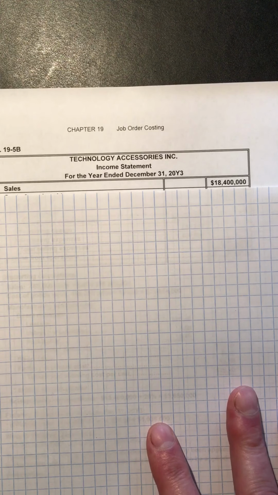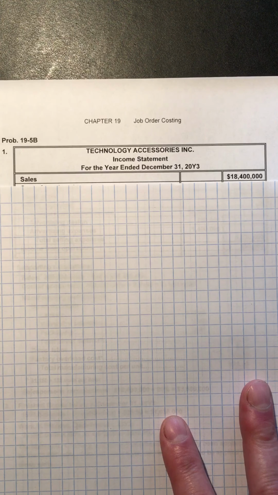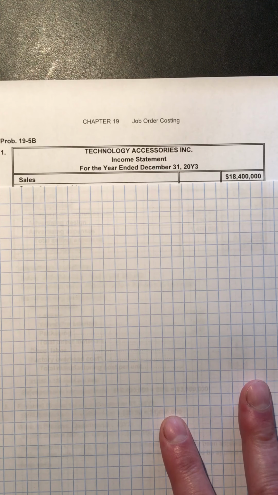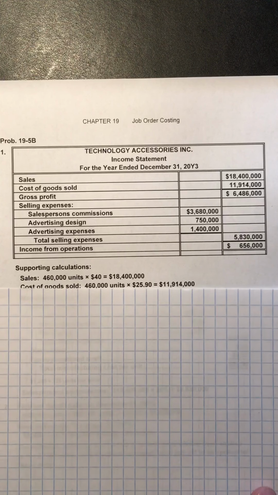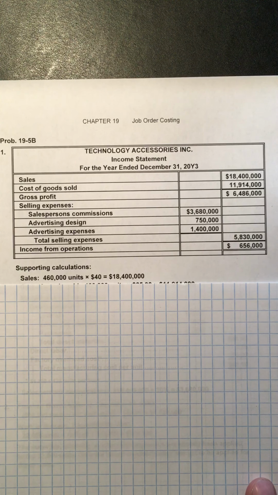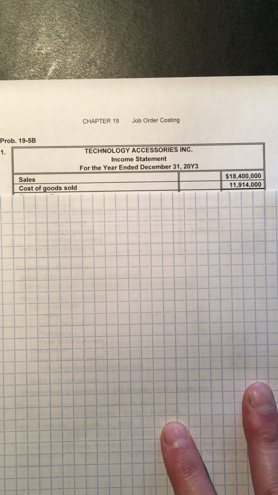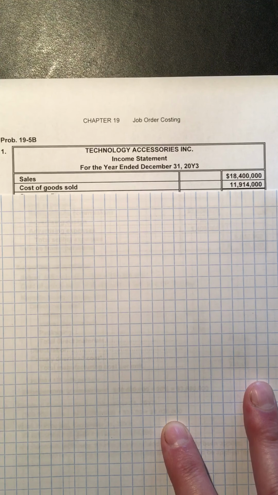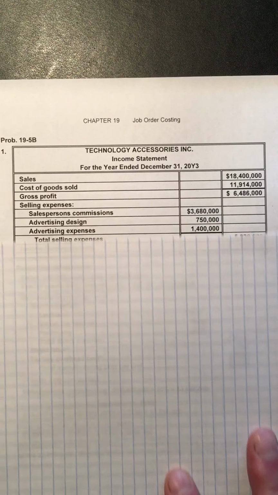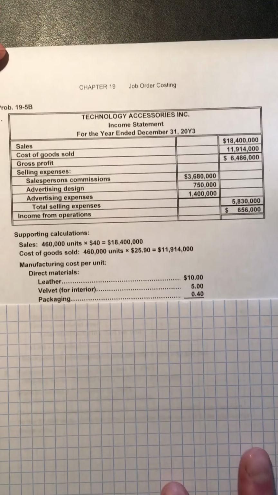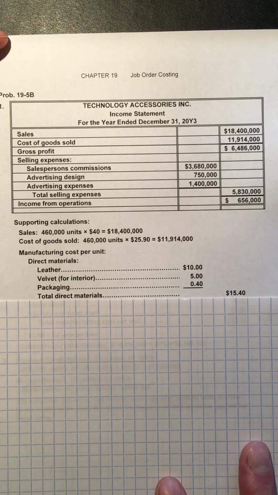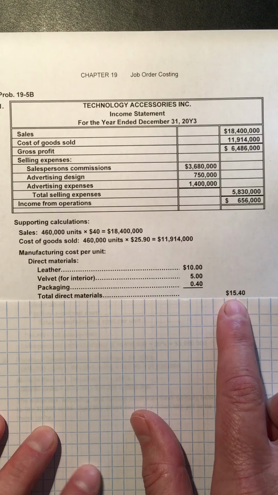So first of all, we've got sales of $18,400,000. Where did that number come from? Well, that number came from the 460,000 units we sold times $40 per unit. So I have sales of $18,400,000. Next, I've got cost of goods sold of $11,914,000. So cost of goods sold, I'm going to need to calculate the total cost per unit, because I know I sold 460,000 units. So right here, I've got the total direct materials of $15.40.